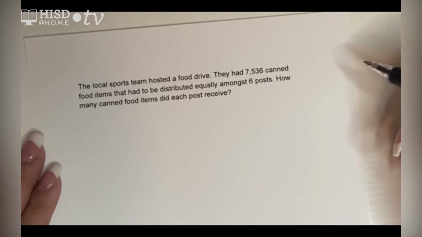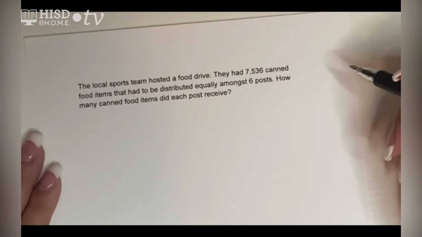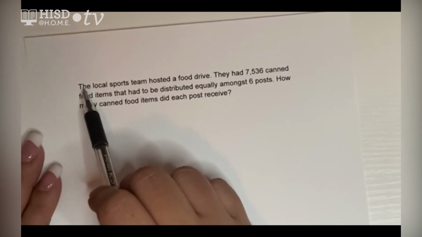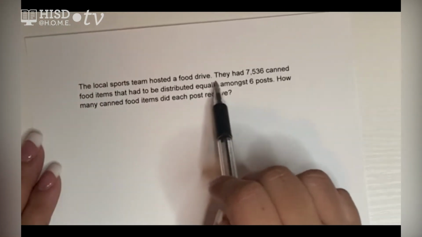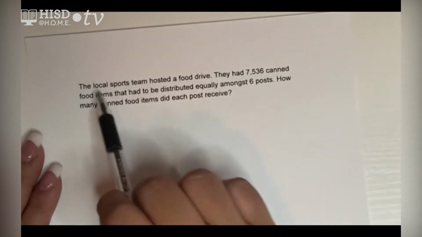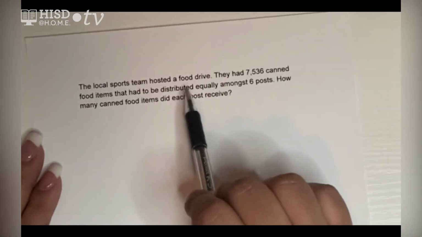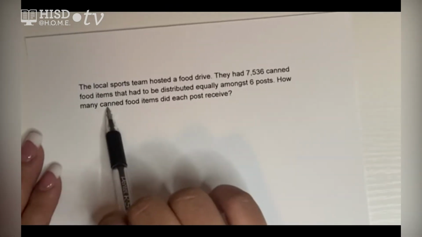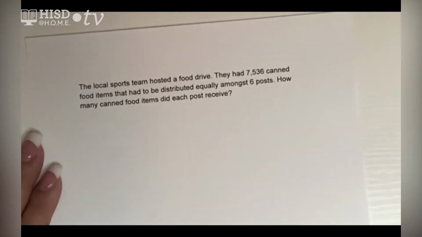So next, remember what we do when we have word problems is that we always read them 2 times. So let's read it together. The local sports team hosted a food drive. They had 7,536 canned food items that had to be distributed equally among 6 posts. How many canned food items did each post receive?